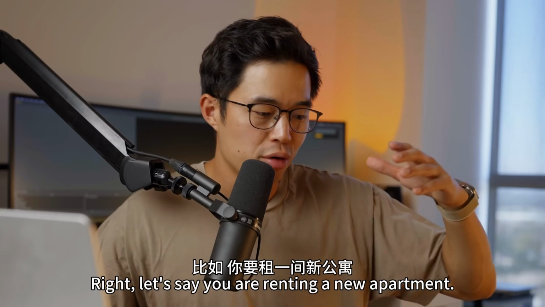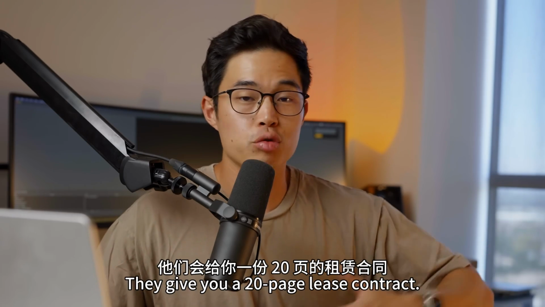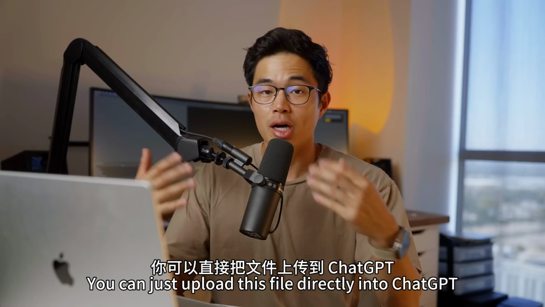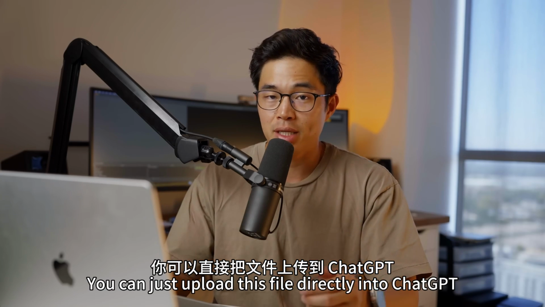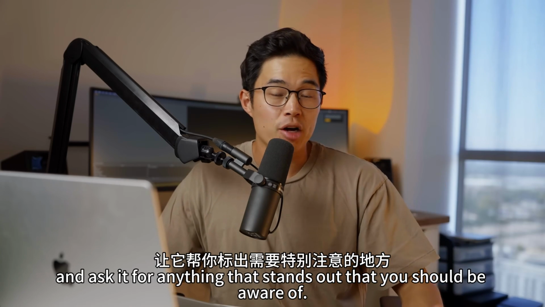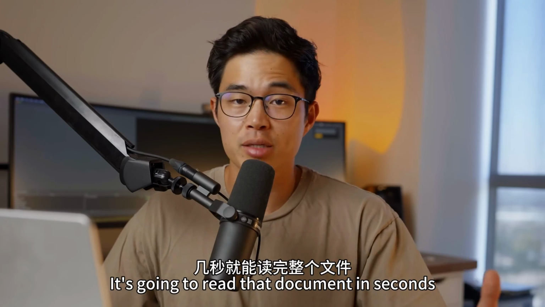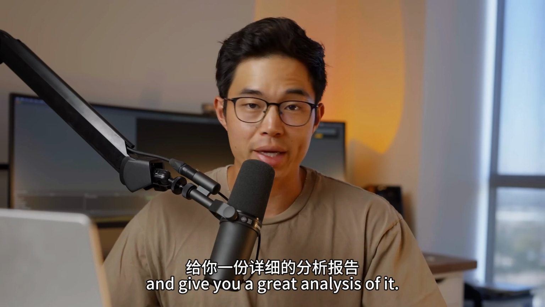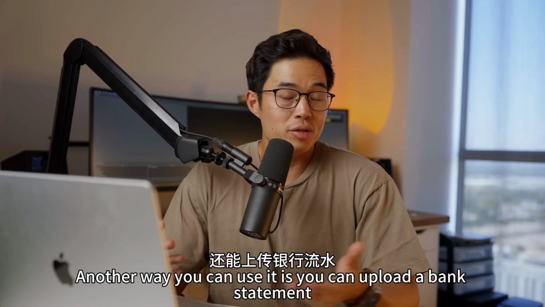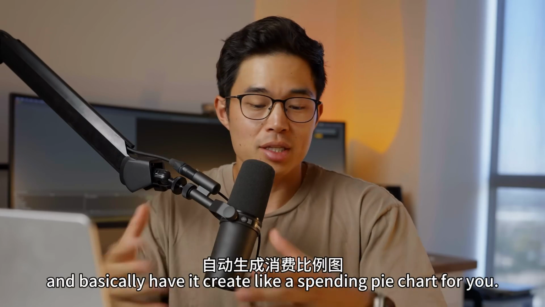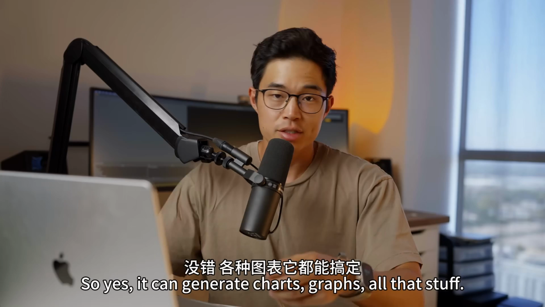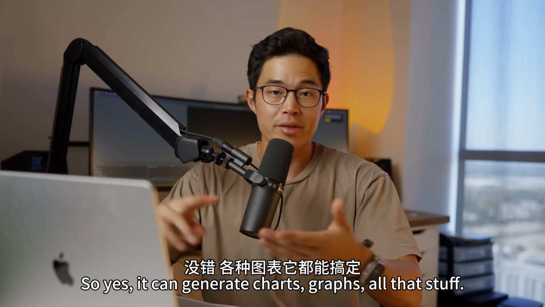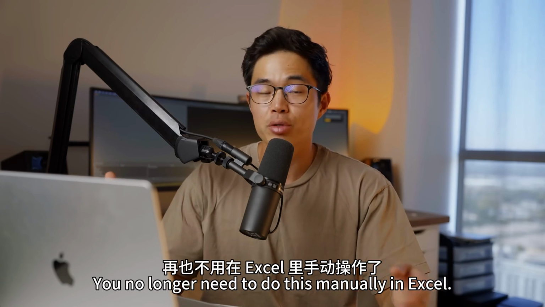documents, right? Let's say you are renting a new apartment. They give you a 20-page lease contract. You can just upload this file directly into ChatGPT and ask it for anything that stands out that you should be aware of. It's going to read that document in seconds and give you a great analysis of it. Another way you can use it is you can upload a bank statement and basically have it create like a spending pie chart for you. So yes, it can generate charts, graphs, all that stuff. You no longer need to do this manually in Excel.